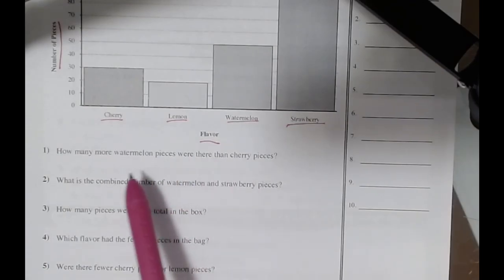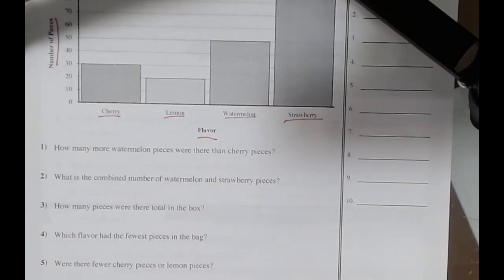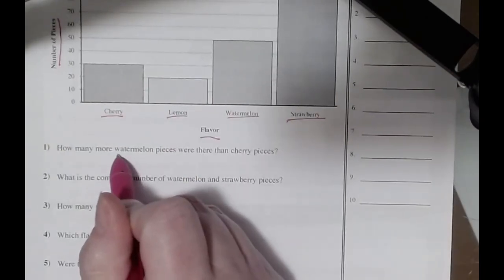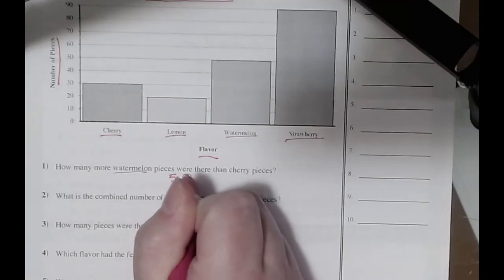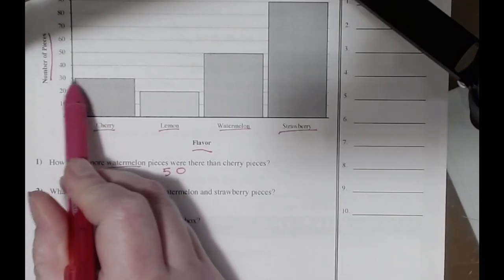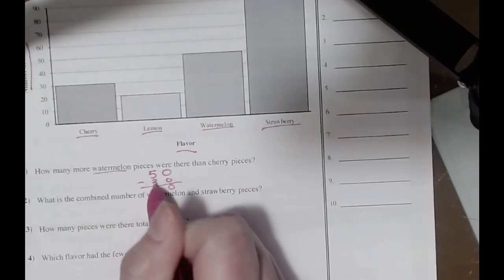So when we're asking how many more of something than something else, we are comparing, which means we are subtracting. So first we would need to go to watermelon. Watermelon, it's here, it goes to the 50. So watermelon's 50. And then cherry. If I go to cherry, come up, that's at 30. So 50 minus 30, 0 minus 0, 0, 5 minus 3 is 2, so 20. Again, they can either do this right there, or write the 20 over there. But we have to see this work.